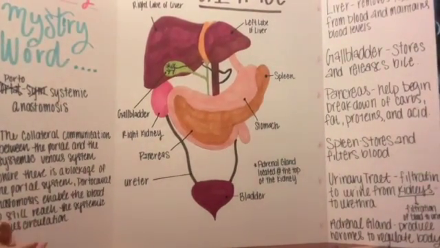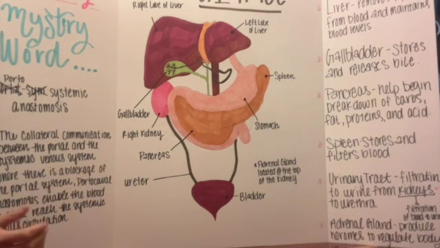So as you can see in the middle, I've got a diagram of the GI tract. You've got the right lobe of the liver, the left lobe. You can see the gallbladder there in green. I've got the right kidney in pink, the bladder down there at the bottom, and the ureter.